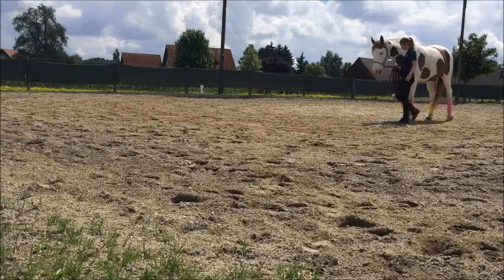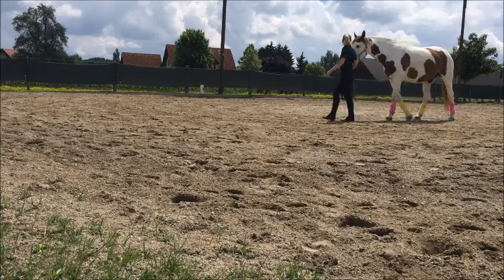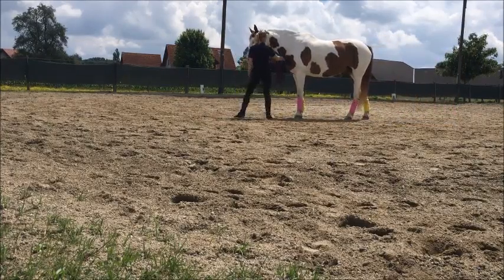In the wild, horses usually don't back up very often, and not all horses like to back up as they cannot see where they are placing their feet, and that's kind of scary to them.